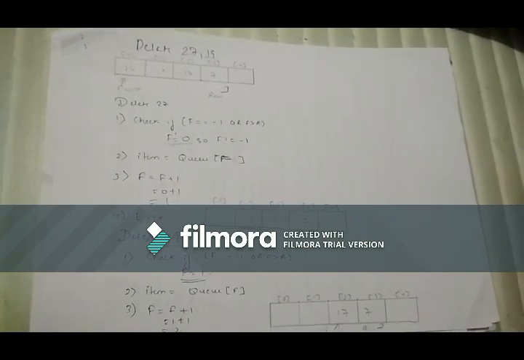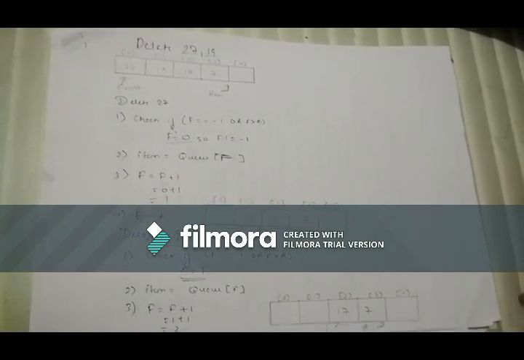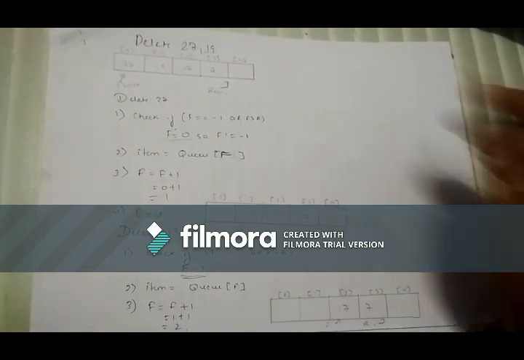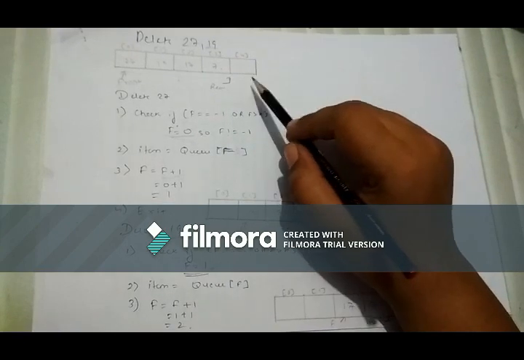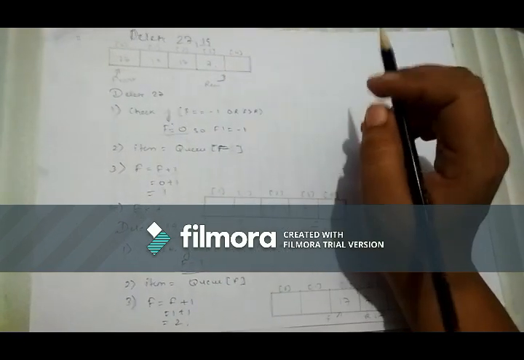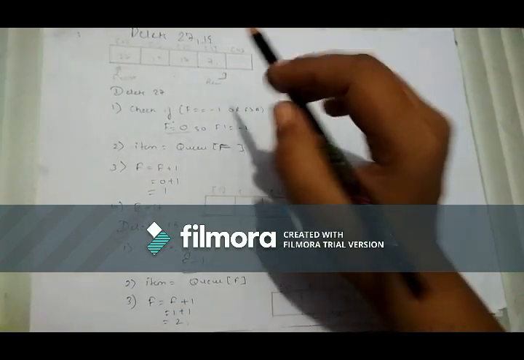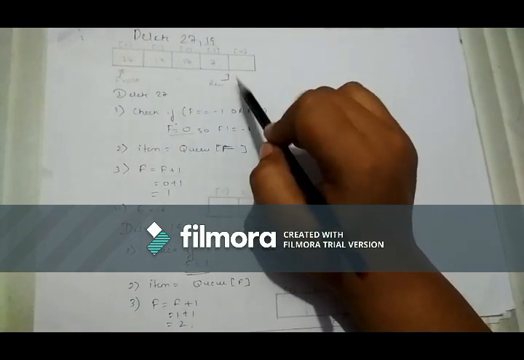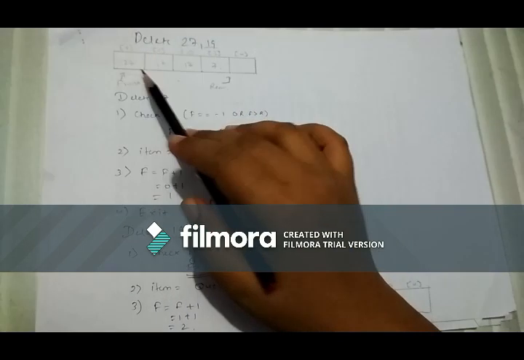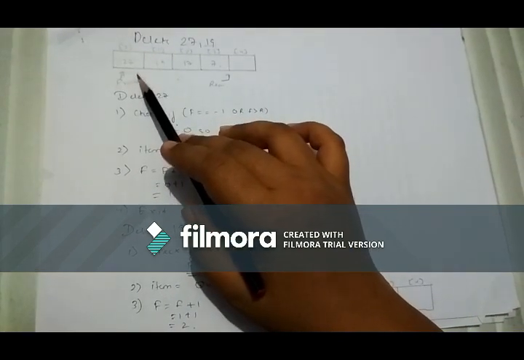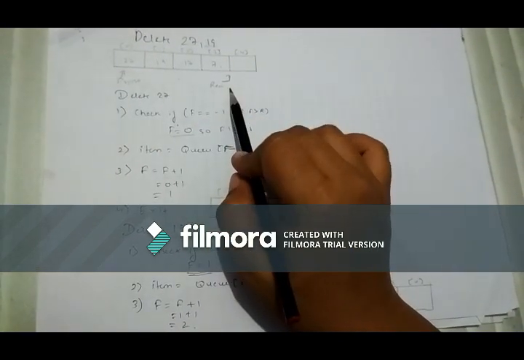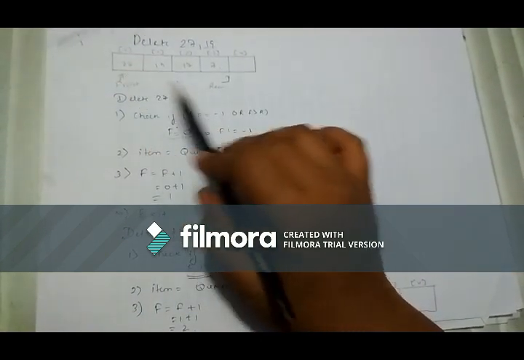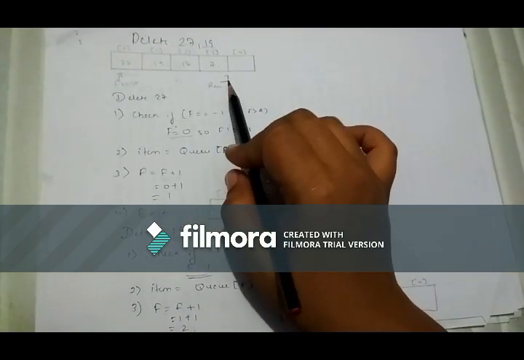After seeing the example for insertion of elements, we will now try to delete the elements that we have inserted earlier in the example. Now we have to delete 27 and 19 from the queue. The resultant queue, as we saw earlier, looked like this. In this queue, front is pointing at the 0 index and rear at the 3rd index.